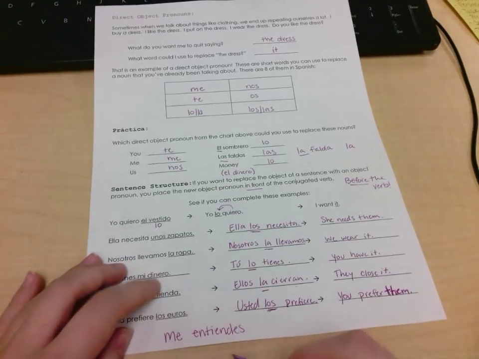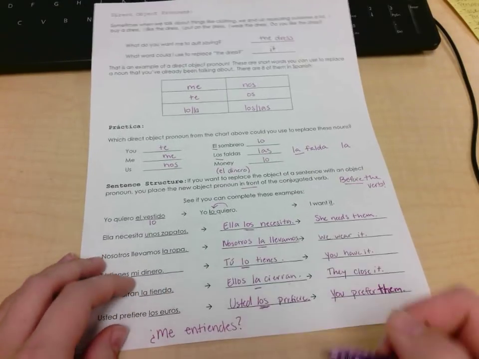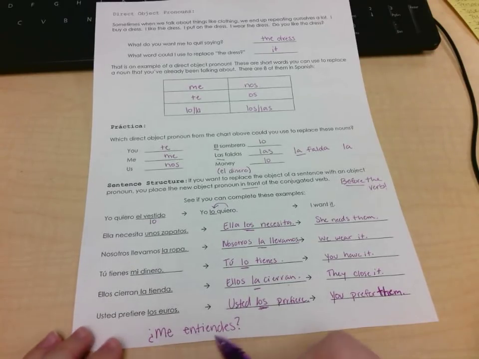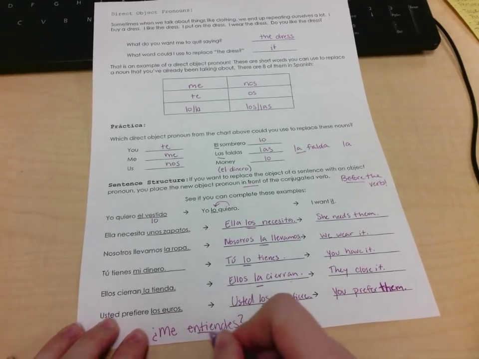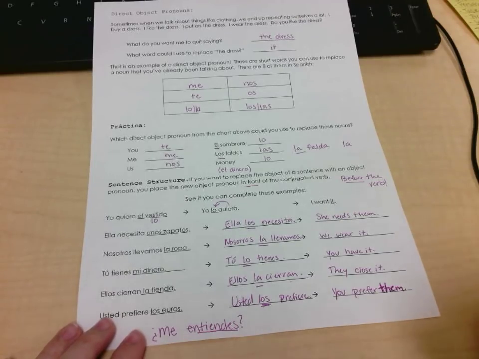Now, ¿me entiendes? This is a question, all right? It doesn't have to be a question. It could be a statement, but I want to put this in the form of a question. ¿Me entiendes? So, entiendes, we know, is from the verb entender, which means to understand, all right?